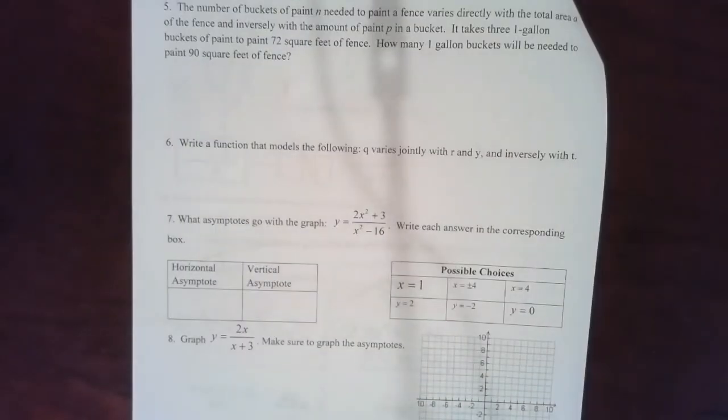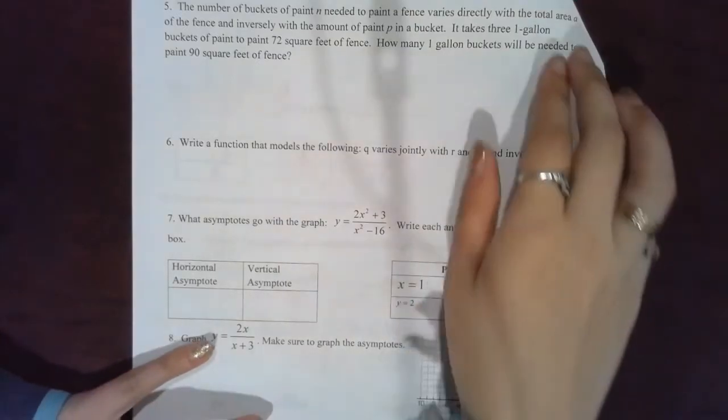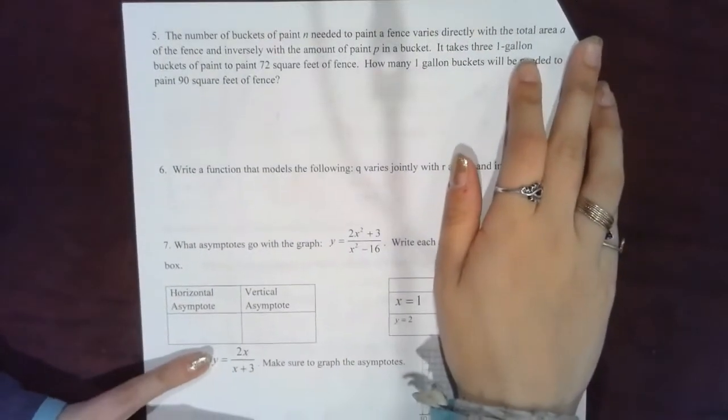Alright guys, welcome back. Here's page 2 of our quarter 3 test review. We're going to start off with a very fun word problem.